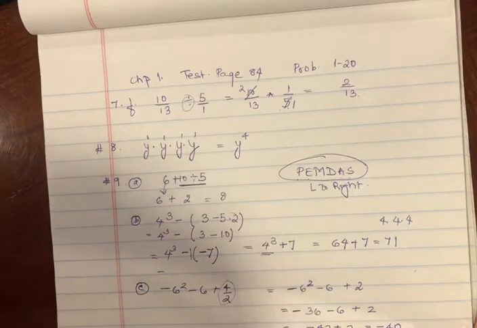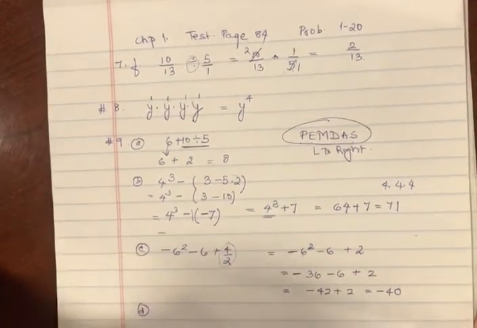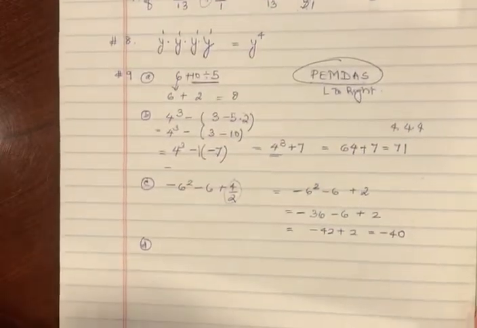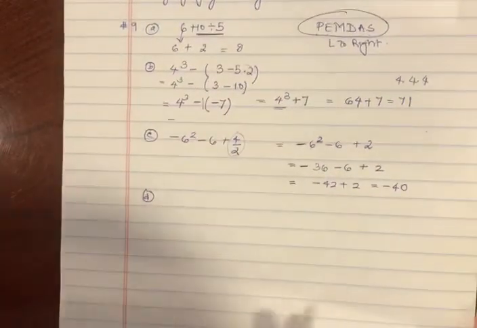Number D is, I hope I was not out of screen. Okay, I'm going to move up a little bit.